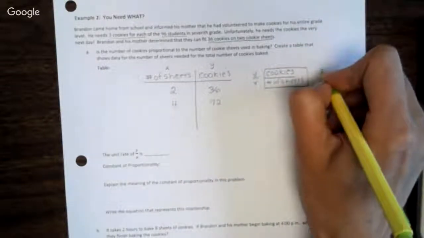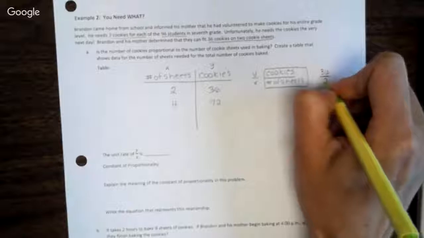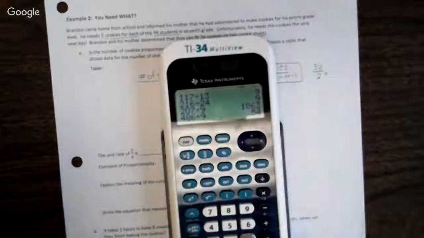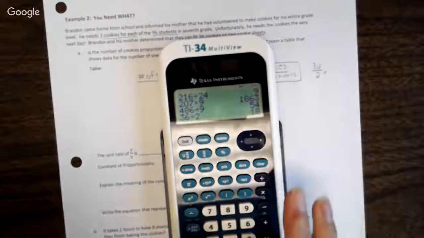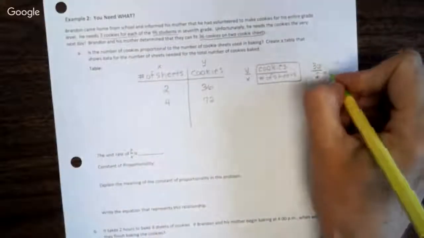All right, so we have 36 cookies on 2 sheets. So if I do 36 divided by 2, I get 18. So that's how many cookies can fit on 1 sheet. So the unit rate we found was 18.